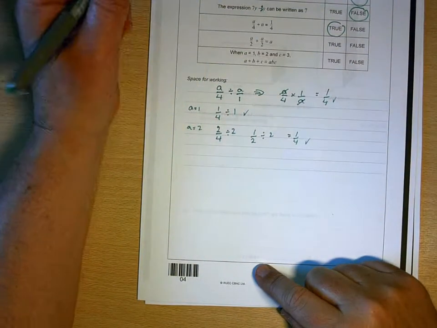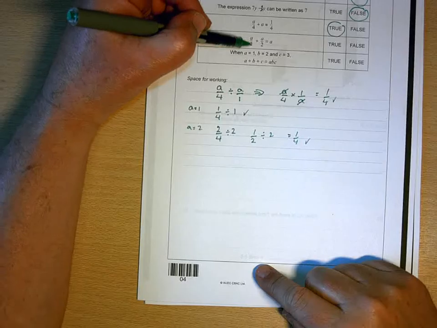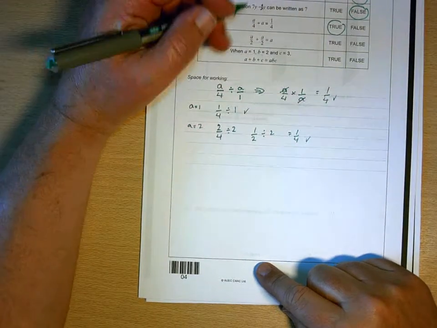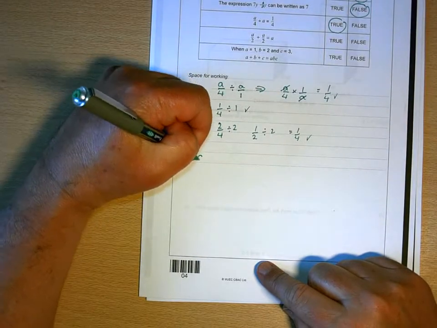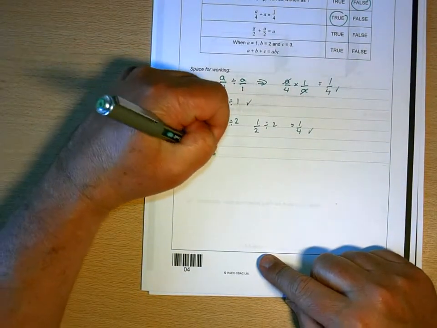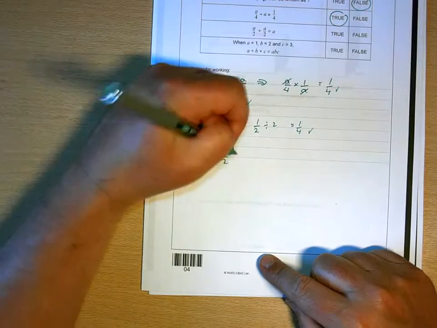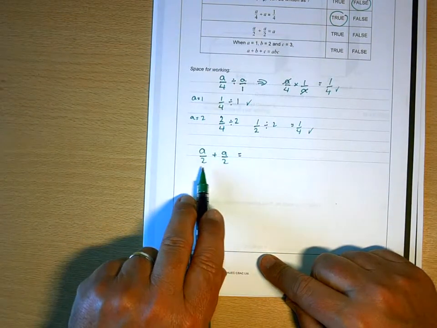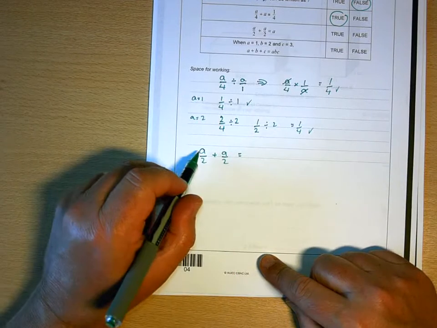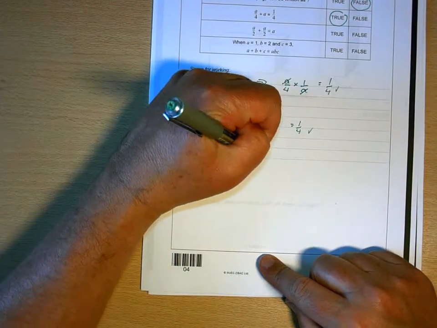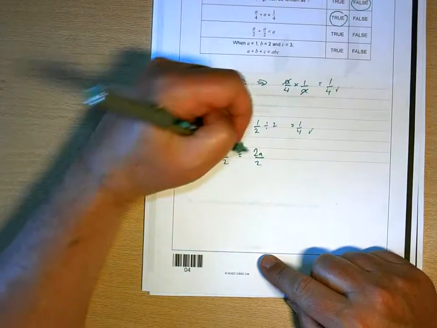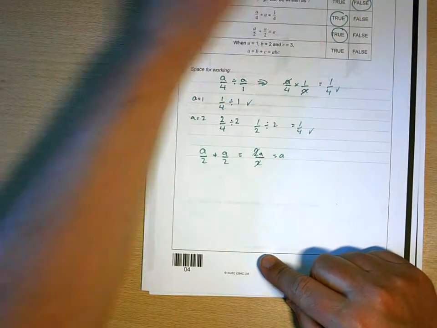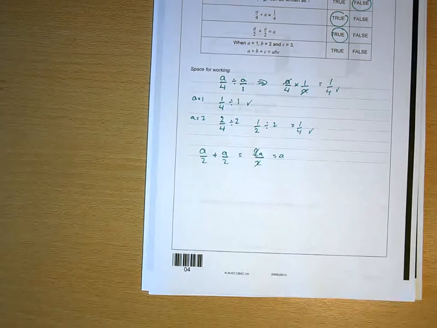A over 2 plus A over 2 is A. So that's the same as a half plus a half, which is 1. Or if you've got A over 2 plus A over 2, remember you can only add the fractions if the denominator is the same, which they are. So you'd end up with A plus A is 2A divided by 2. The 2's will cancel, leaving you A, which is true.